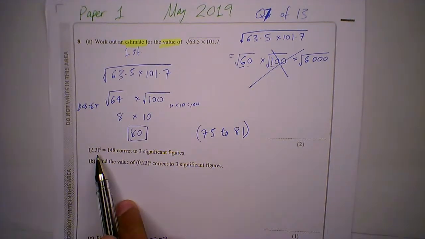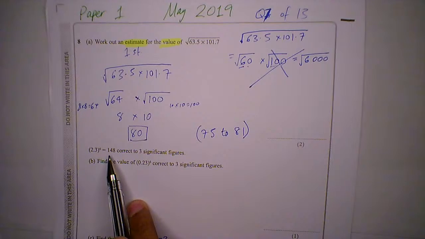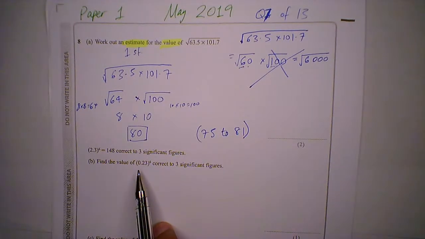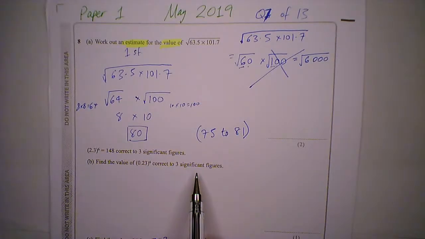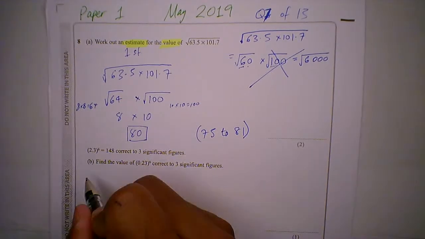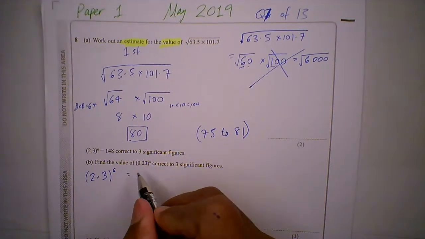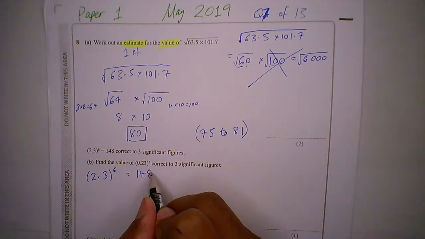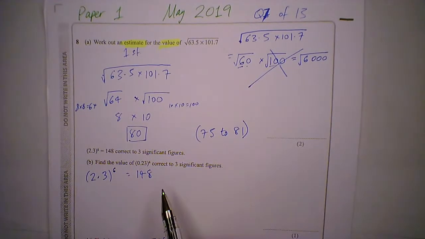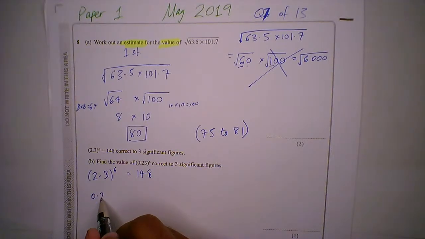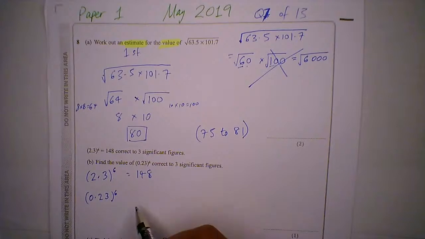Okay, 2.3 to the power 6 equals 148, correct to 3 significant figures. Find the value of 0.23 to the power 6, correct to 3 significant figures. So I'm just going to write these next to each other. 2.3 to the power 6 equals 148. Then I'm going to write 0.23 to the power 6. What is that going to be?